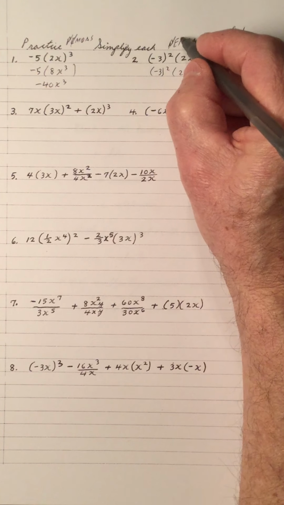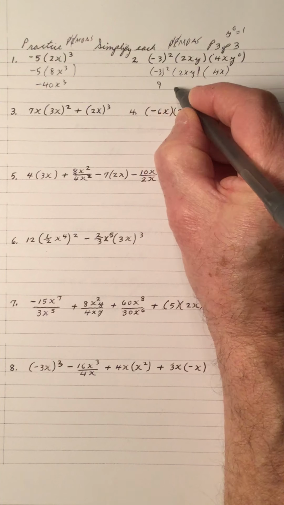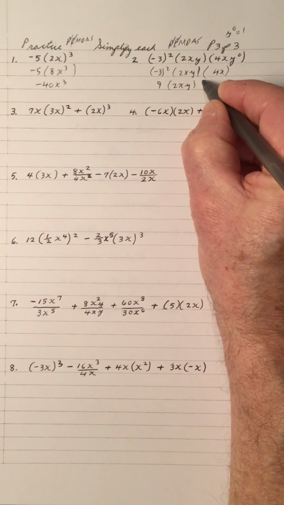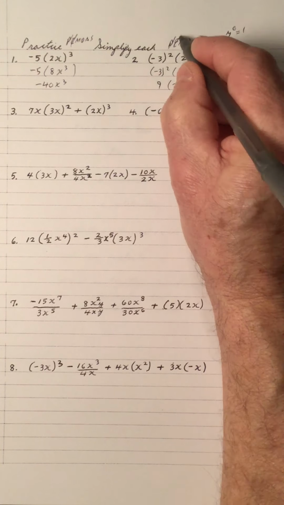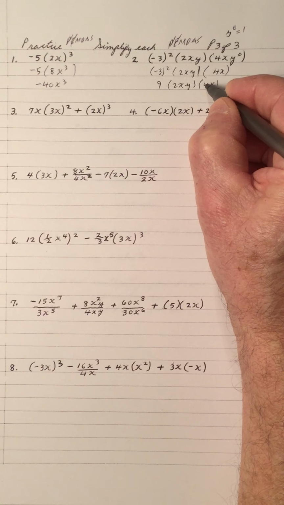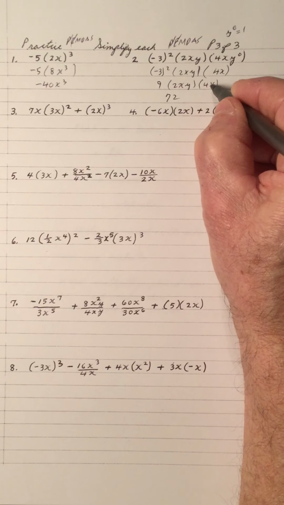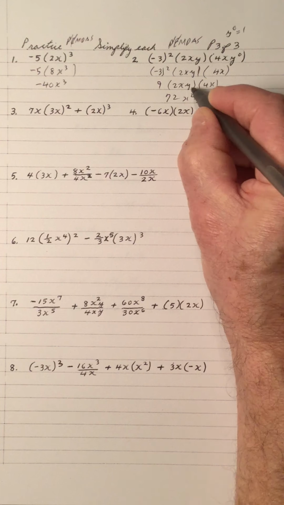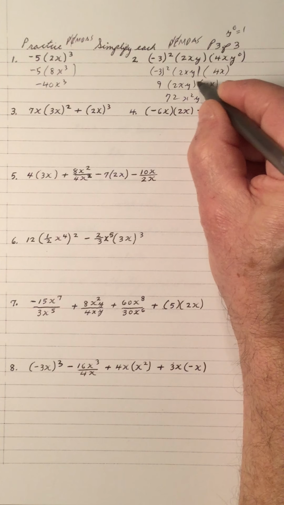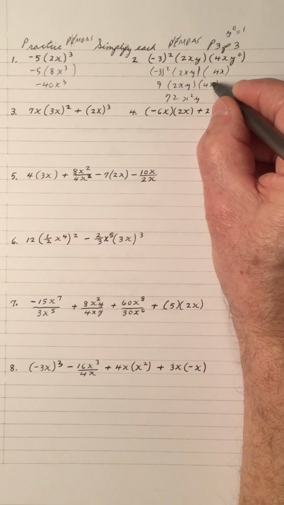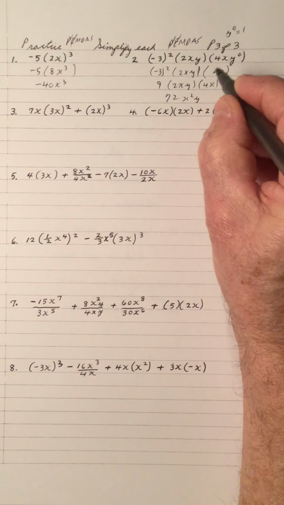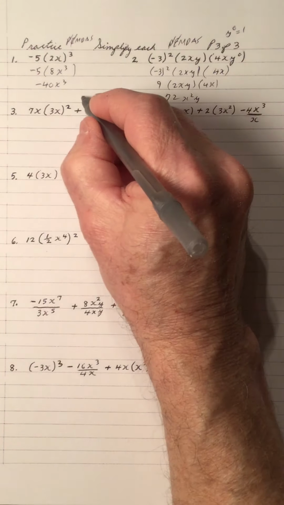Now we have to do exponent next. So we have to square this, we get a 9. So write the rest of it down, take your time. Now we got 9 times 2xy times 4x. So let's multiply left to right. 9 times 2 is 18, times 4 is 72. And we get xy times x is x squared y, because you multiply this term, xy, by x. So your x is, that's adding 1 plus 1 is 2, and the y is 1. And so that one is done.